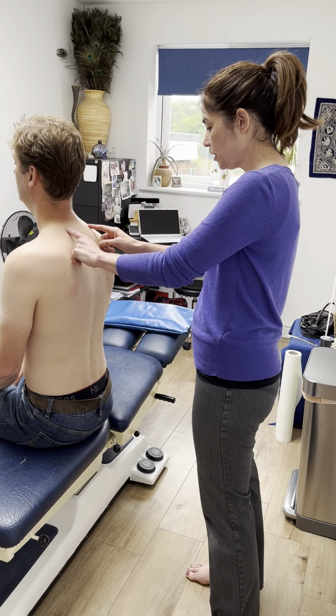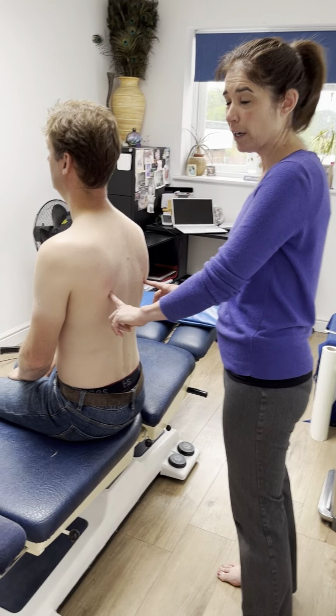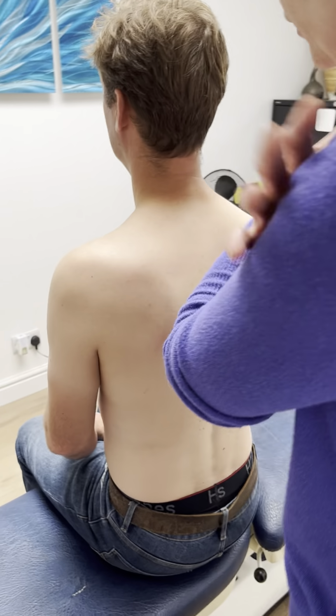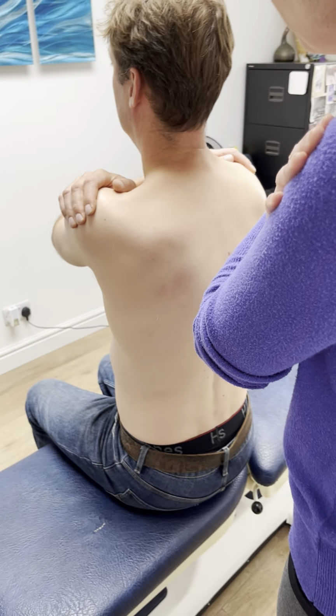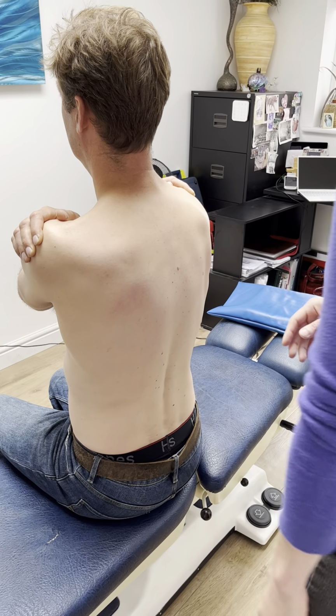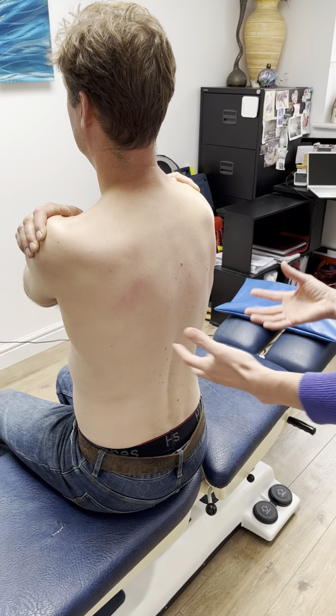So obviously when Tim is sitting here, you can see his shoulder blades are in my way. So I'm going to ask him just to cross your arms over your chest, and I'd like to keep your arms in that position, please, for the majority of my testing. So I'm going to start with observations.